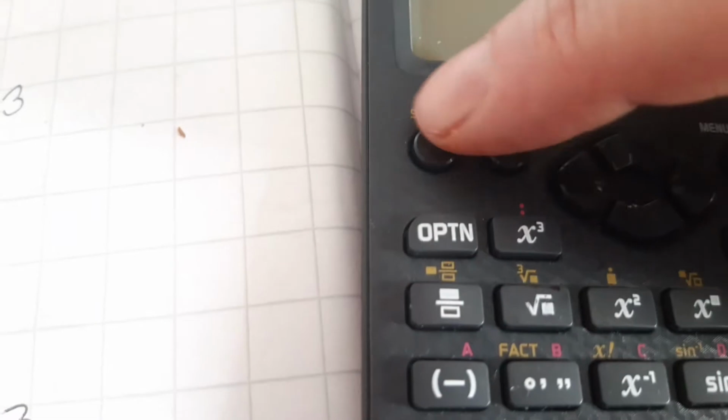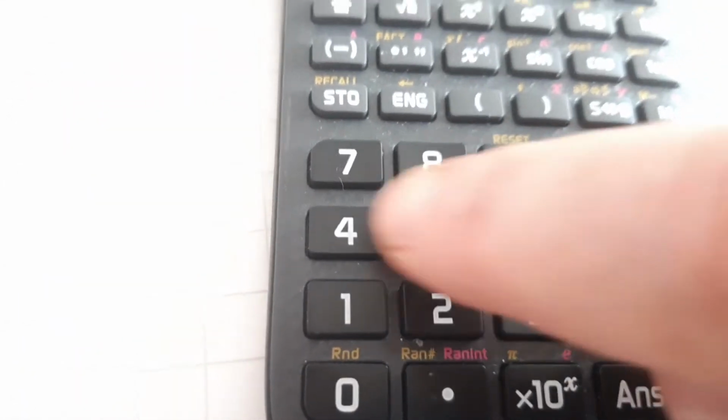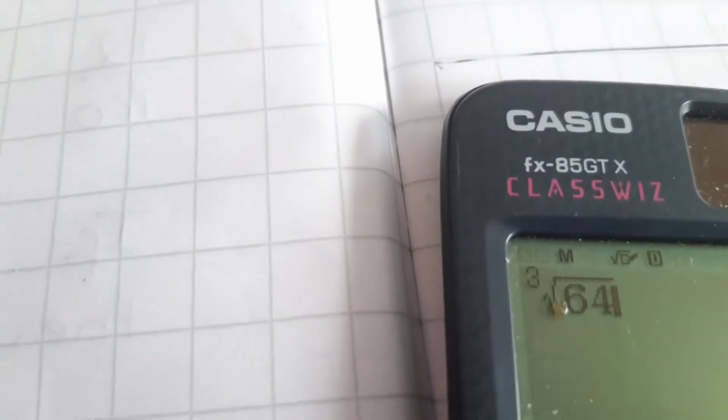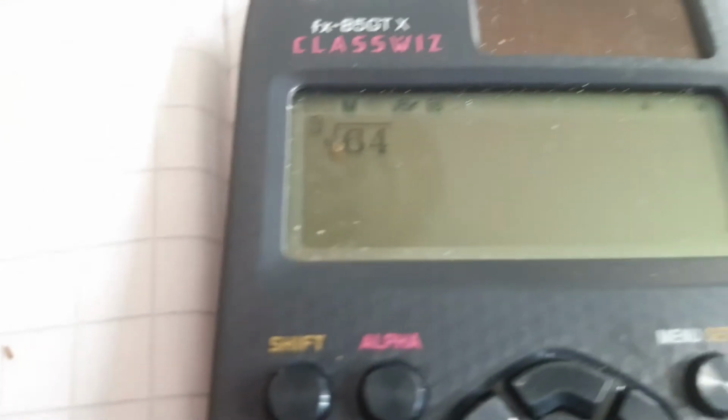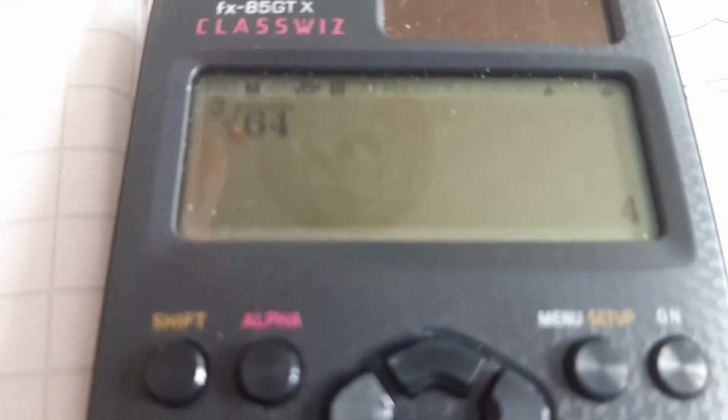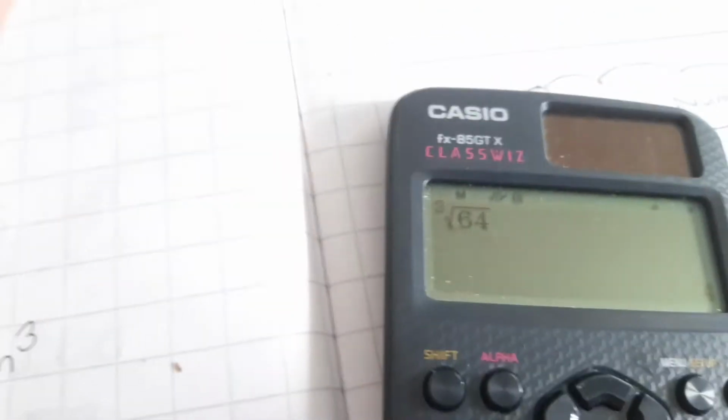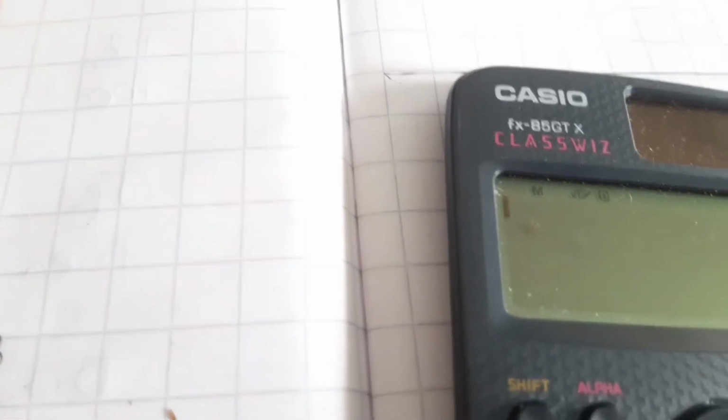So we want to use the cube root button, so we press shift, cube root, and you see the little 3 has come up on the screen of the calculator. Then you press 64. There, it's all there. Press equals, and you get the answer 4, and we expected that. So for something that we don't know, we'll use a number, say 125.